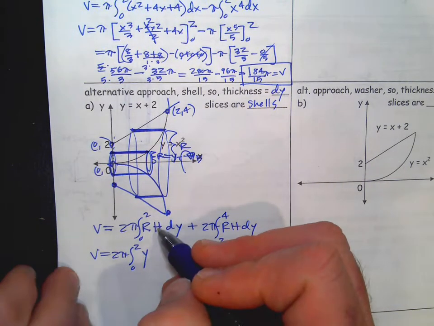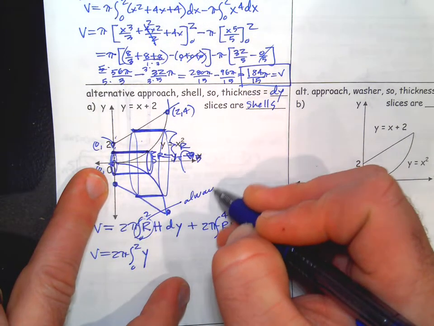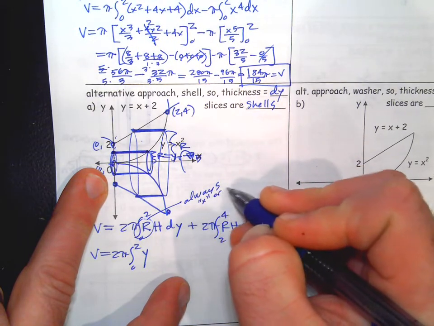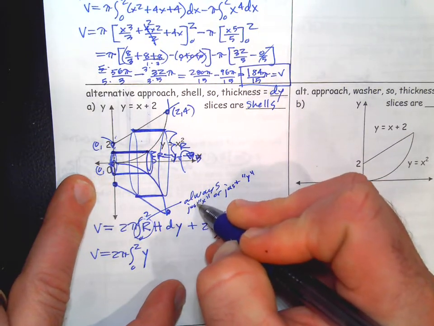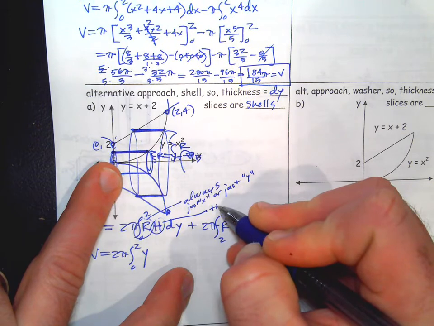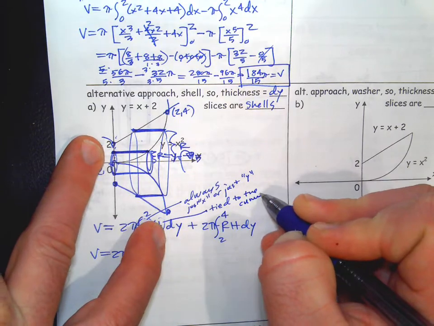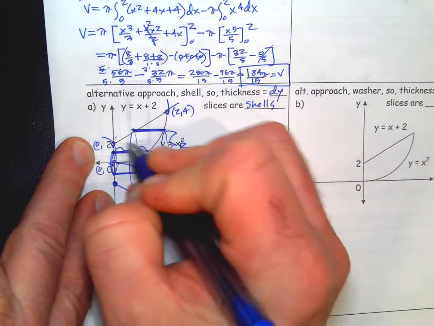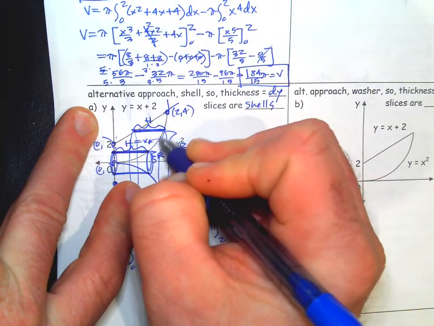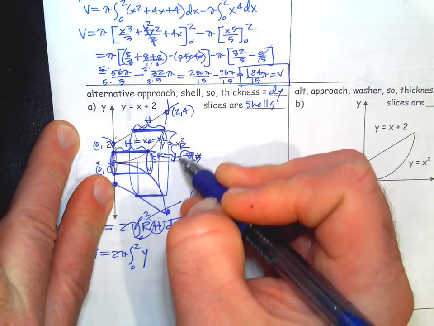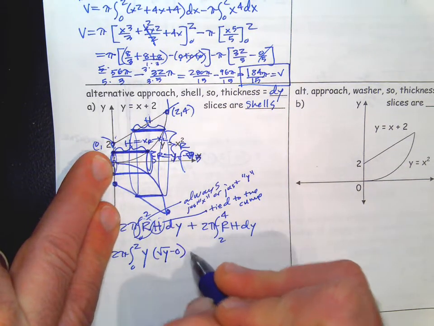Okay, the height belongs to the curves. So the radius is always just x or just y, depending on the orientation of the slicing, okay? The h is tied to the curves, okay? So the h is what's changing as the curves change. So here's the h and here's the h. Now, in this case right here, h is x right minus x left. So x right minus x left in terms of y. So this is going to be square root of y, and x left is just 0 in this case.